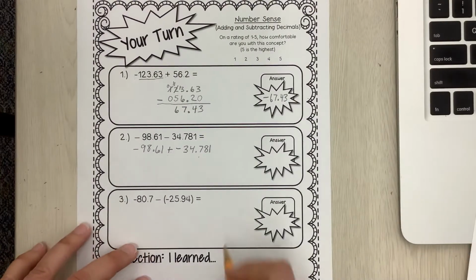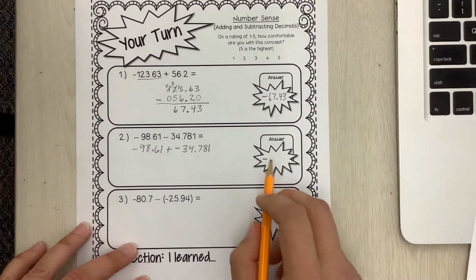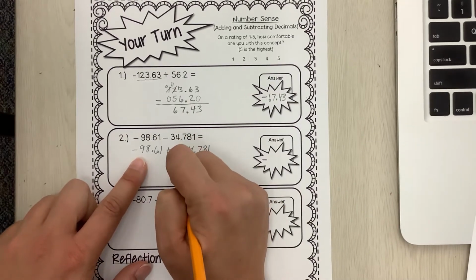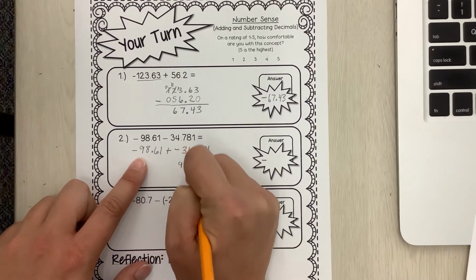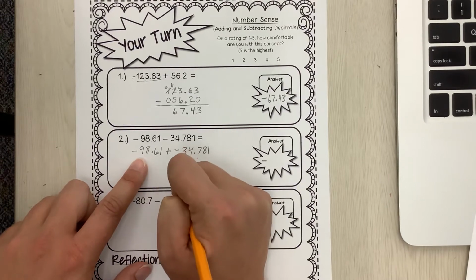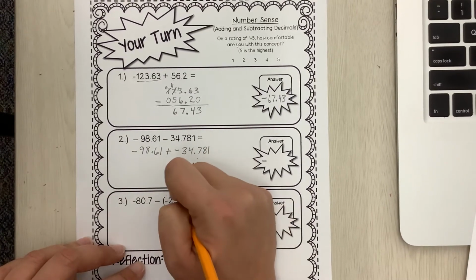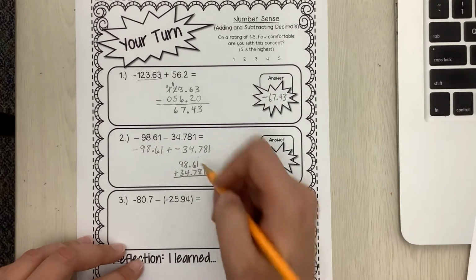So that's easy. We're going to put our negative sign in the answer box just so we don't forget, and now we're going to rewrite it. 98.61 plus 34.781.